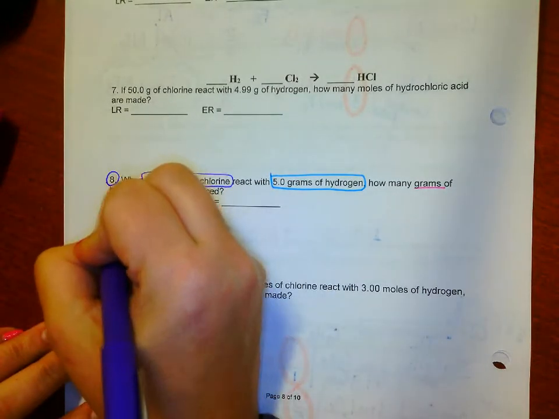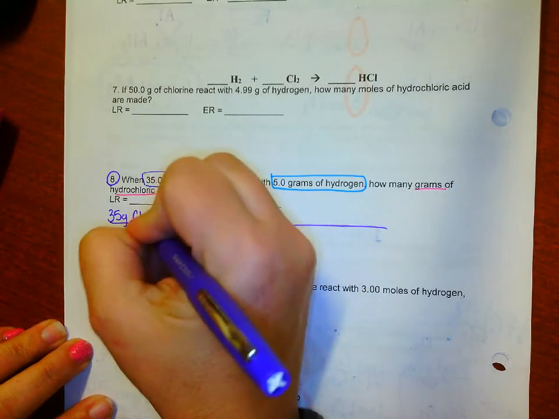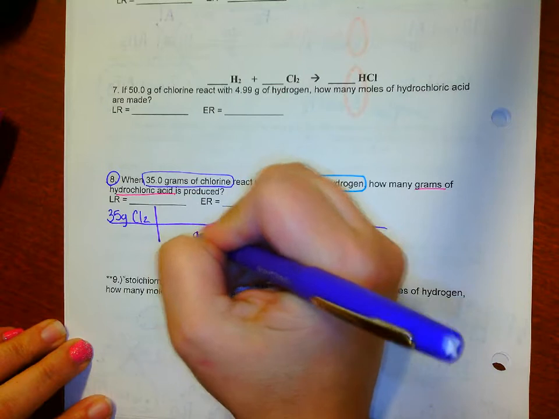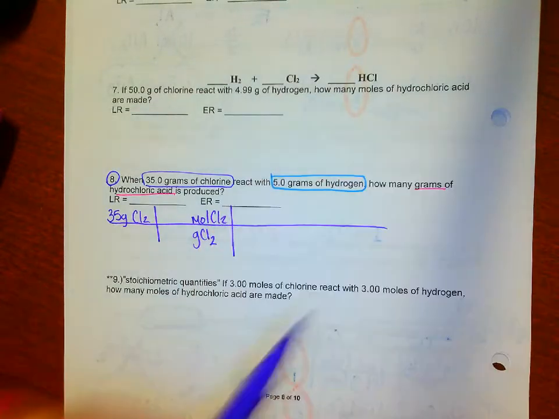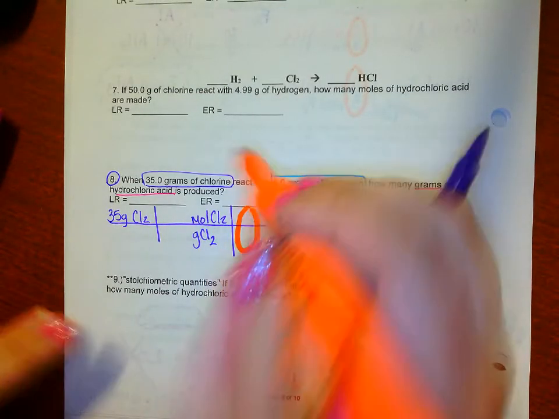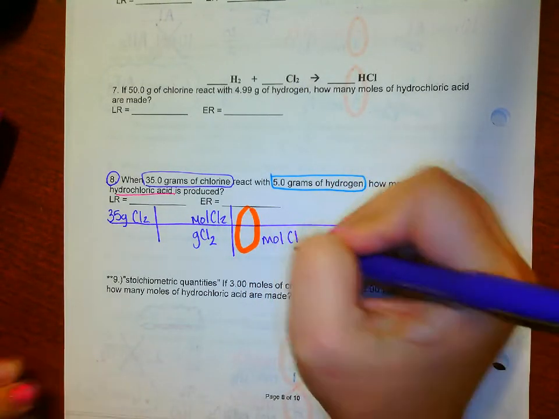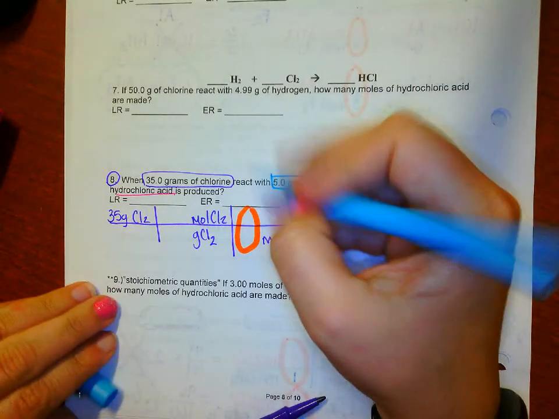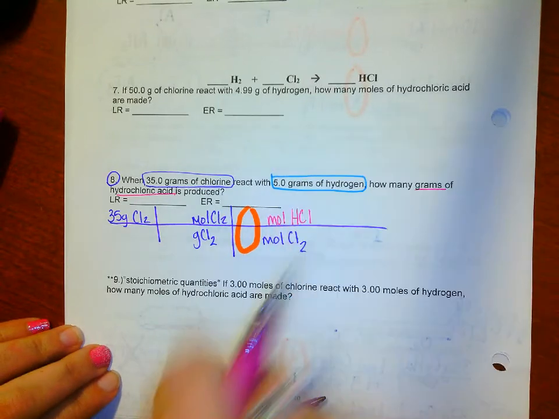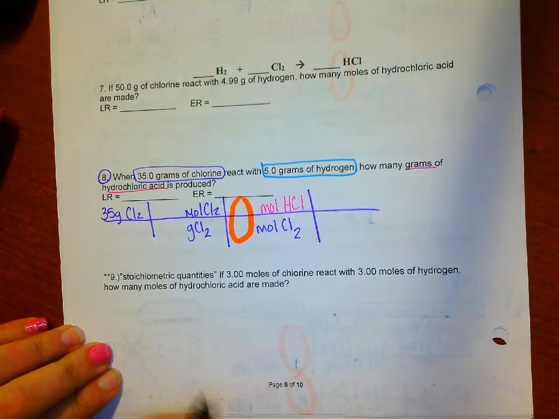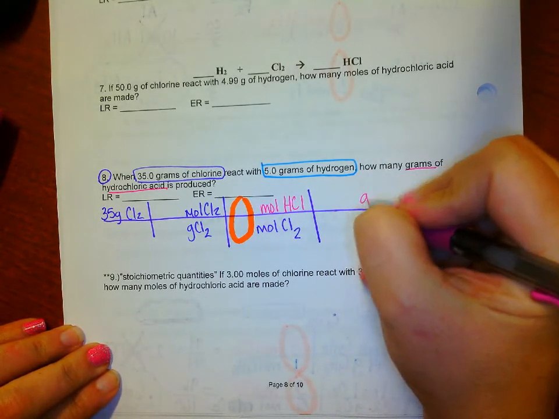So, this is 2 gram to gram problems. We're going to have to convert our grams of chlorine into moles of chlorine. We're going to have our good old mole ratio step to find our moles of hydrochloric acid. And then not only that, we're going to have to convert a mole of HCl into grams of HCl.